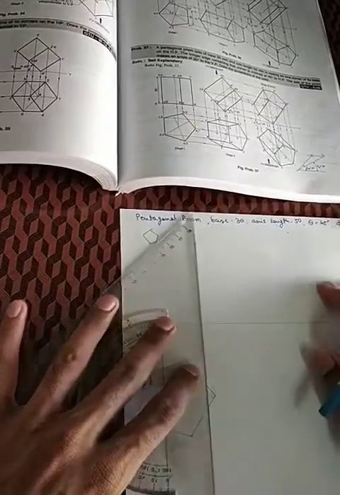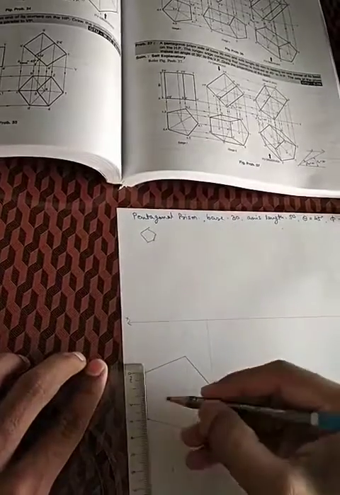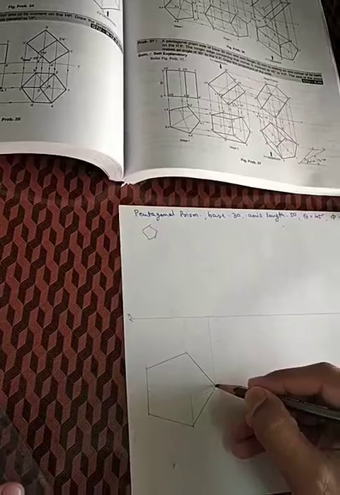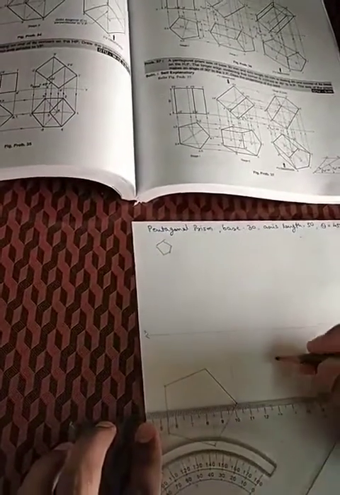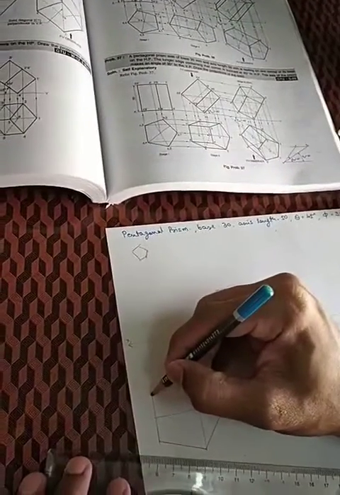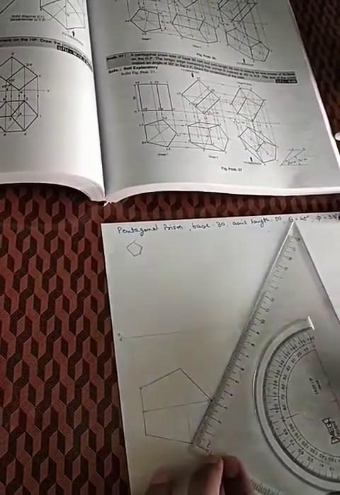Now to find the center point of this pentagon, you have to join the corner point to the midpoint of the opposite line. So you will get a line like this. For example, I am taking this corner, so I have to find the midpoint of the opposite line.